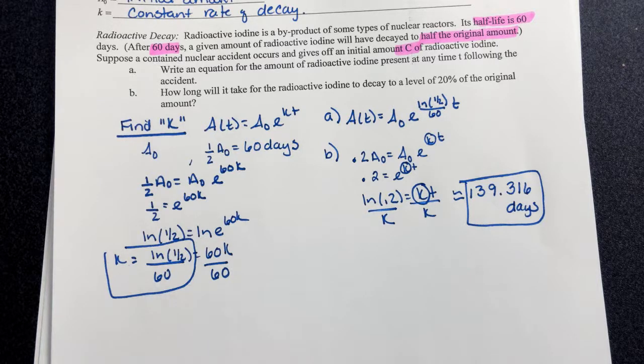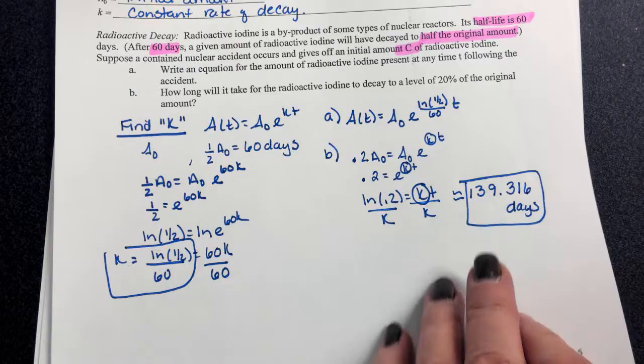So any questions on the half-life problem? Like I said, a lot of times scientists will not know what that initial amount is, but they will know the half-life of a certain radioactive material. All right, so any questions on that one?